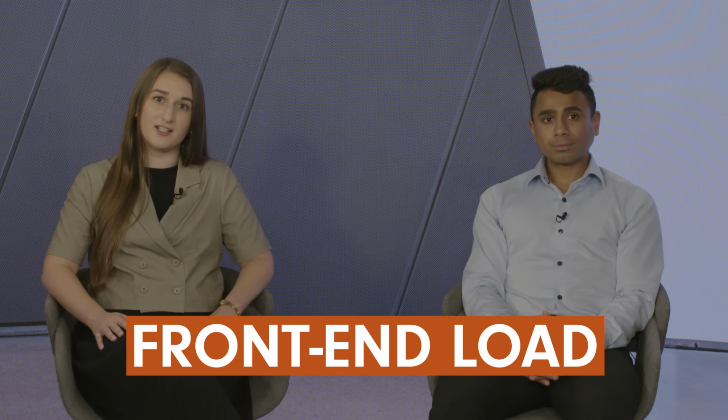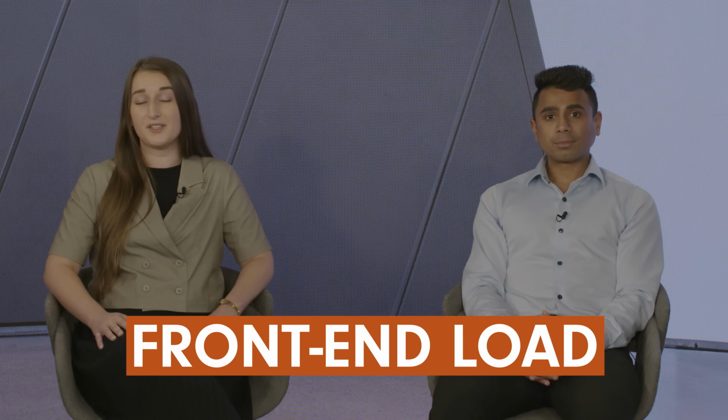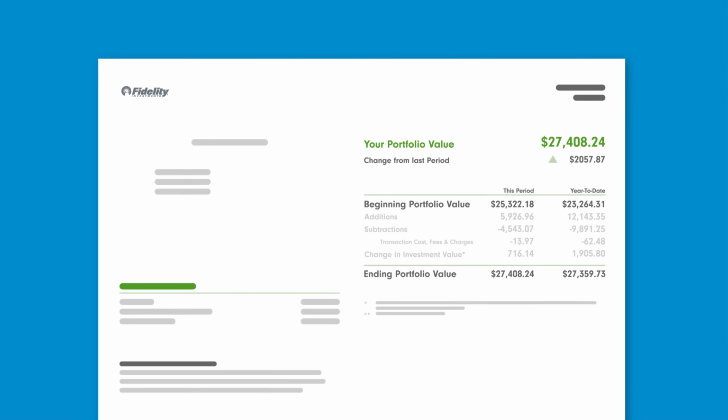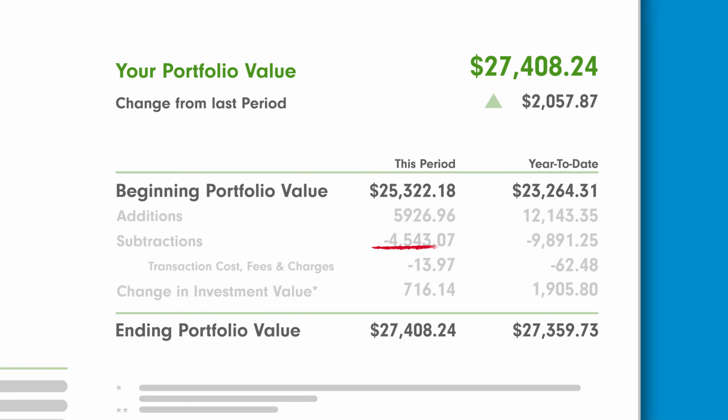First, we have the front-end load, and the word front tells you a little bit about when this fee is charged. This is a sales commission charged when you purchase units of a fund. It's deducted from your initial investment, so you start with a little less money than you initially invested.